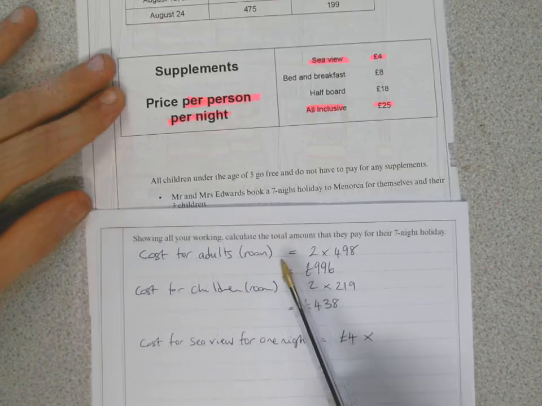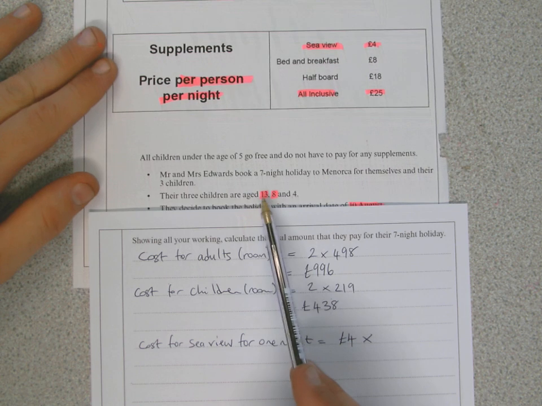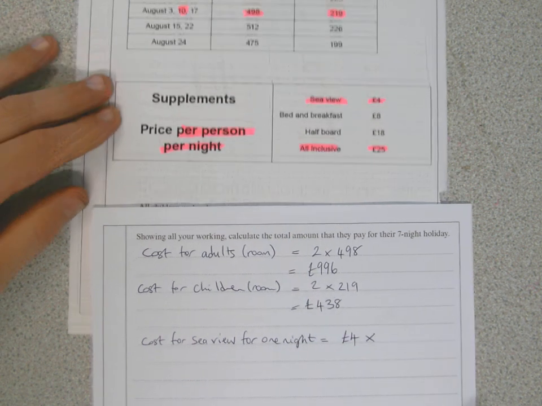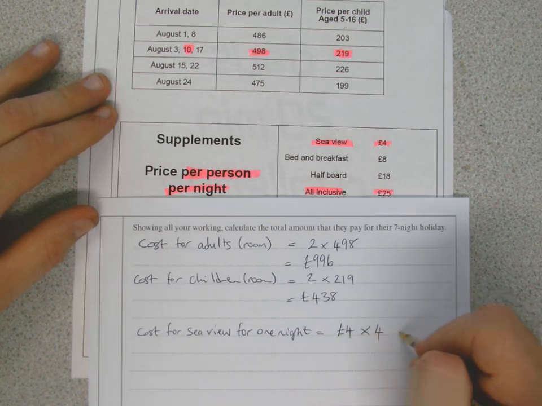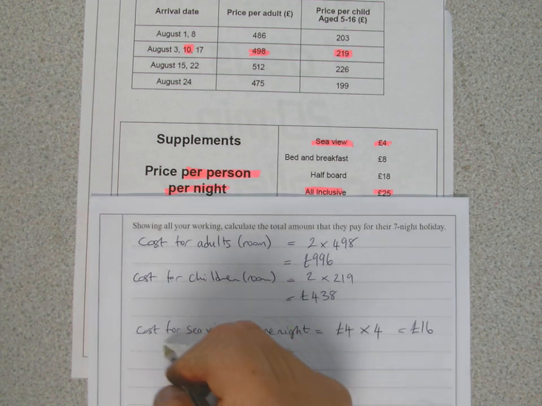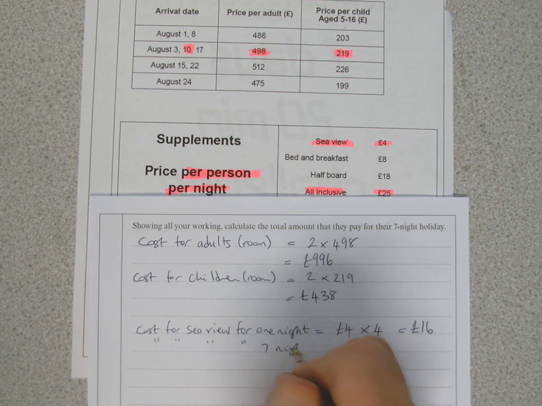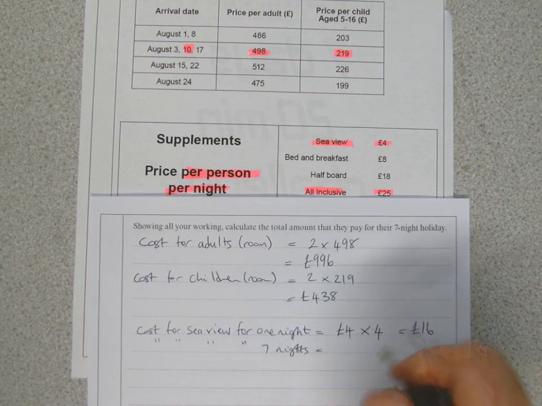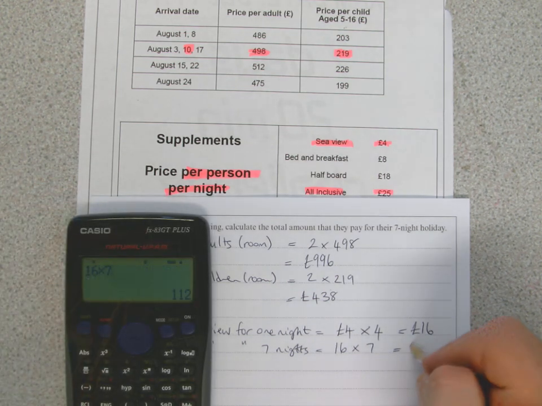There's Mr. and Mrs. Edwards, there's 2 people there, and you've got to pay for the children as well, the children that are over 5, so you've got 2 children as well. So it'll be £4 Sea View for 4 people, so that works out to be £16. Now that's for 1 night. For 7 nights, of course we'd have to times that result by 7, so 16 times 7, and that would work out to be £112.